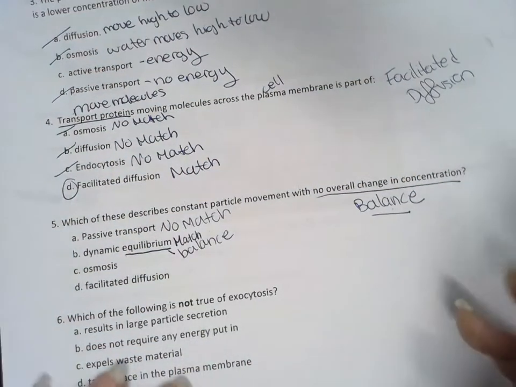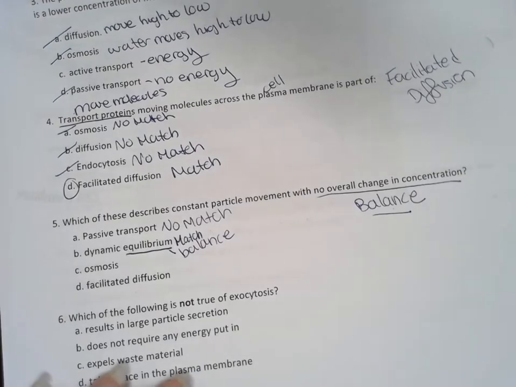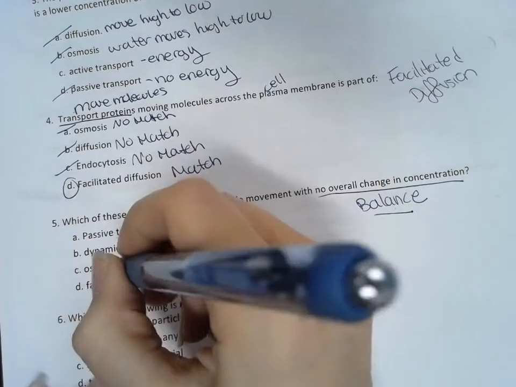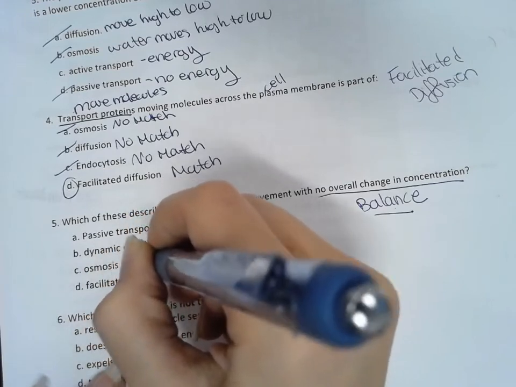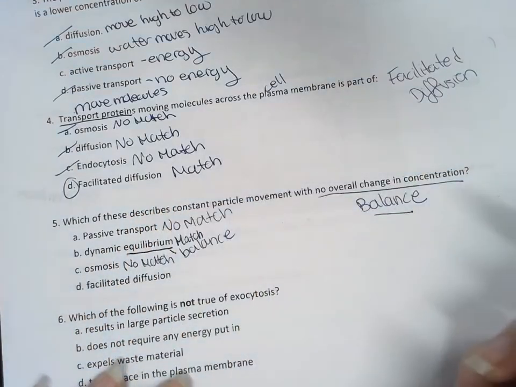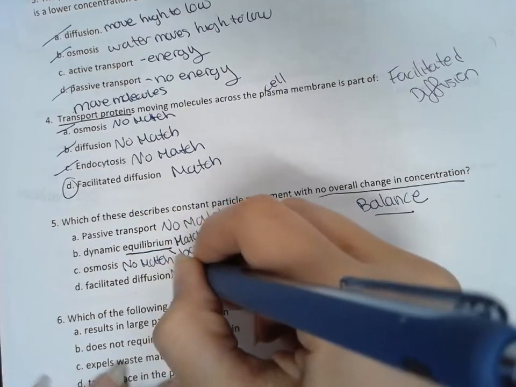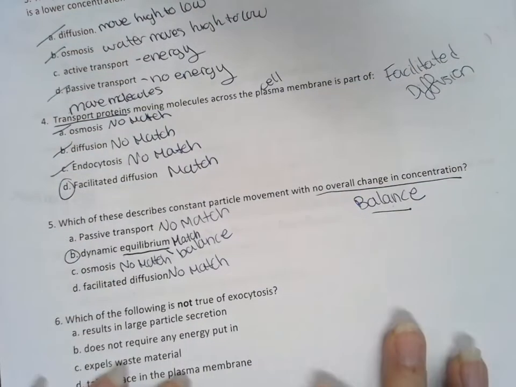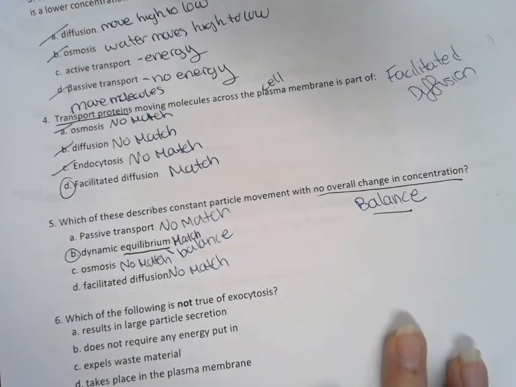Osmosis doesn't always mean balance because water is traveling from high to low. And facilitated diffusion, same thing, this is not a match because the concentrations don't necessarily need to be the same. Therefore, B is my answer.